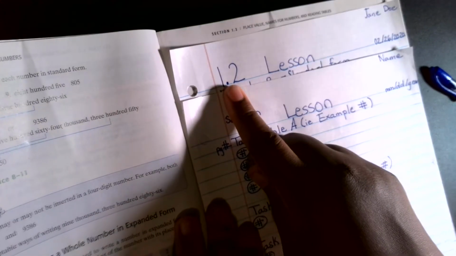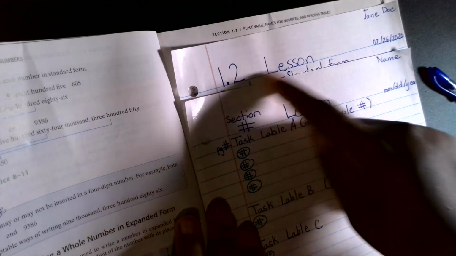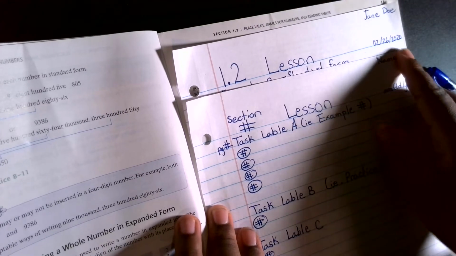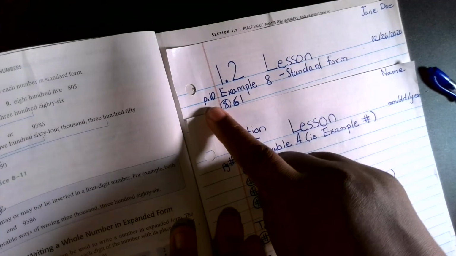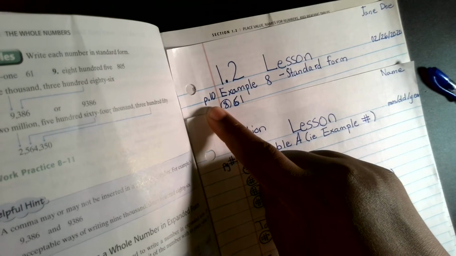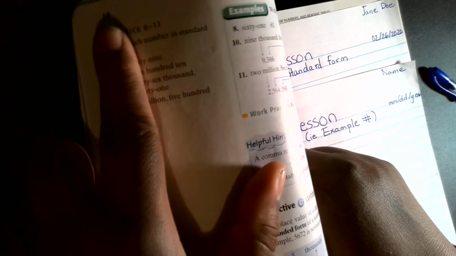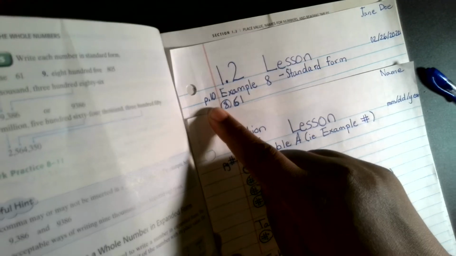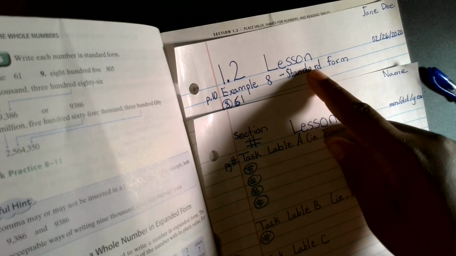Section number. See, I've written it nice and big. Lesson, I've put my name, Jane Doe, and the date. Okay, my page number is written first, on the outside, on the other side of the margin. Okay, this is page number 10. This is page number 10, so I wrote page 10. And then it's example 8 about standard form.